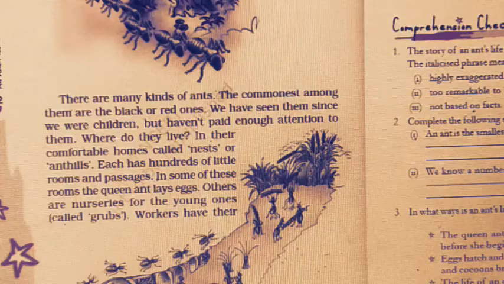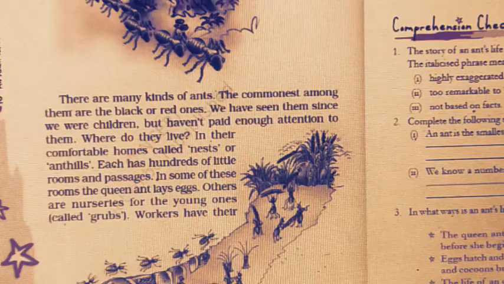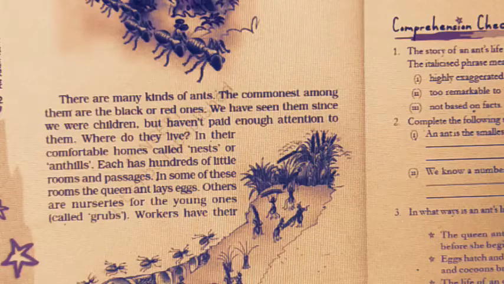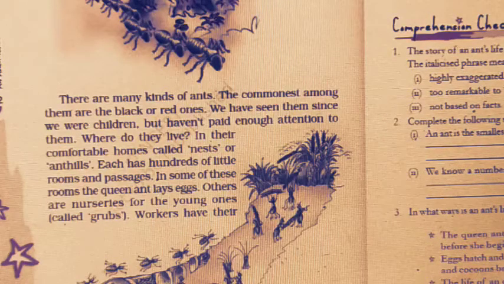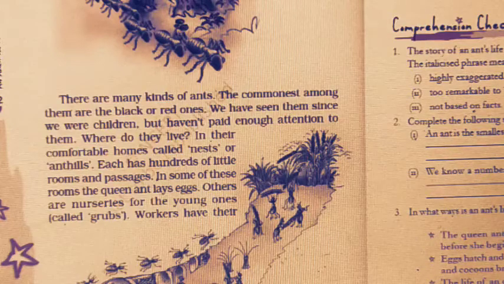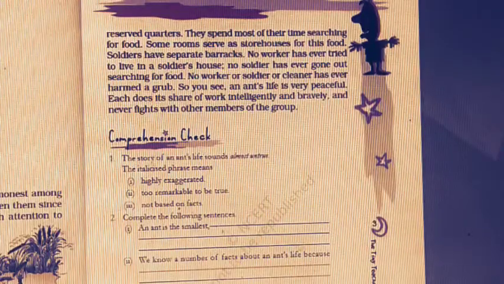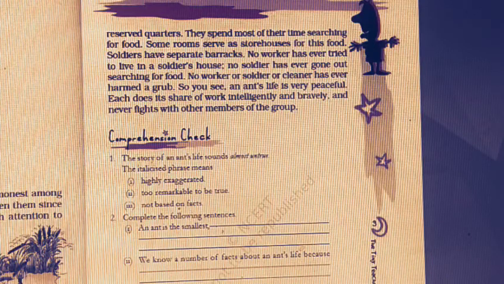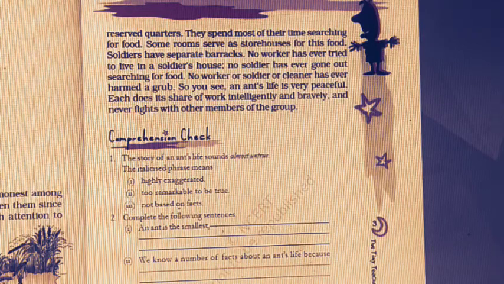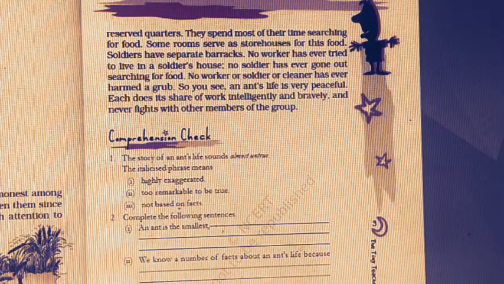And like our house, there are hundreds of little rooms and passages. In some of these rooms, the queen ant lays eggs. Others are nurseries for the young ones, which are called grubs. Workers also have reserved quarters, and they spend most of their time searching for food. Some rooms serve as storehouses for this food. Soldiers have separate barracks.